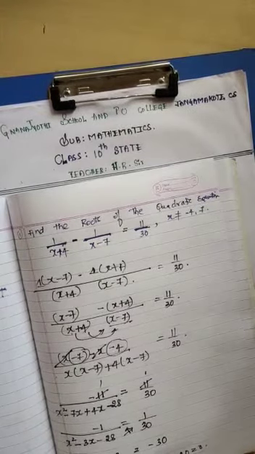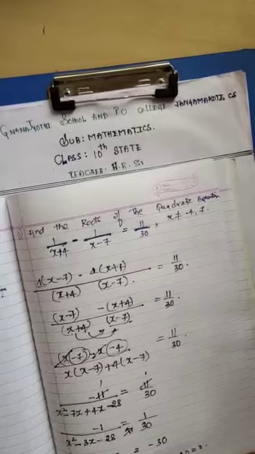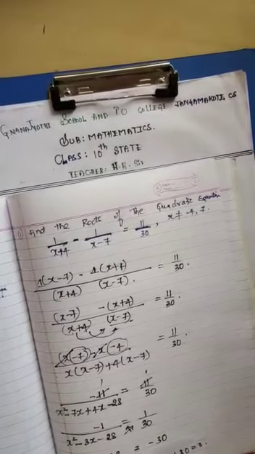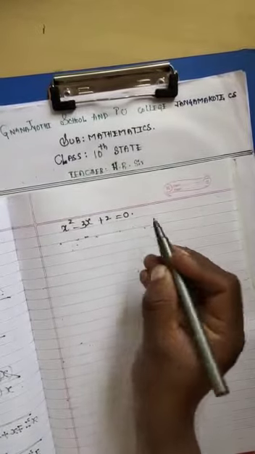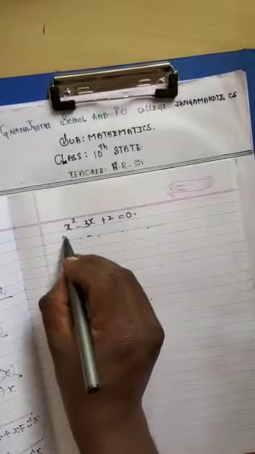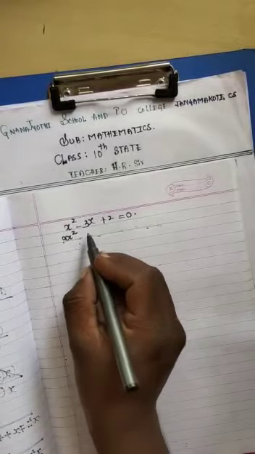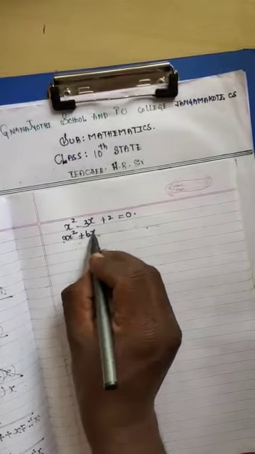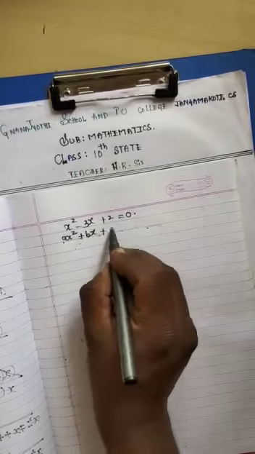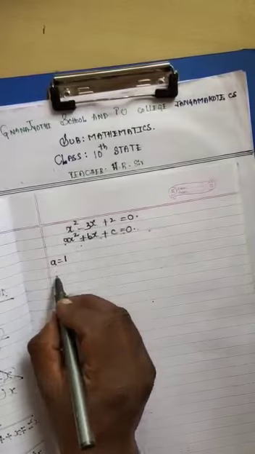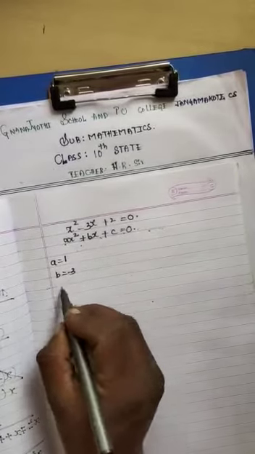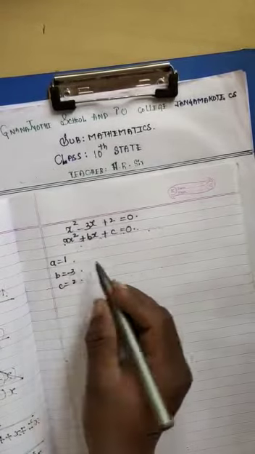So when we subtract plus 30 minus 28 from plus 30, we get plus 2, which is equal to 0. Now we get it in the standard form of a quadratic equation, that is ax square plus bx plus c equals 0, where a equals 1, b equals minus 3 and c equals 2.